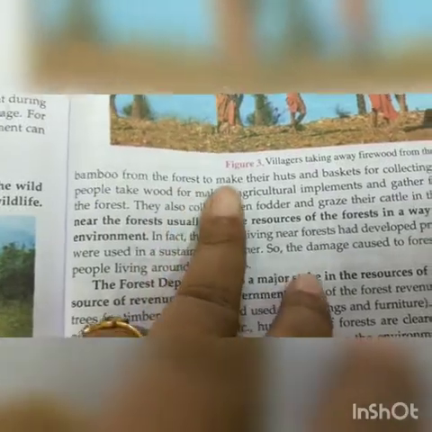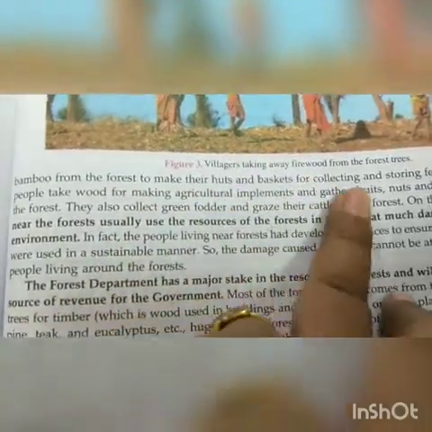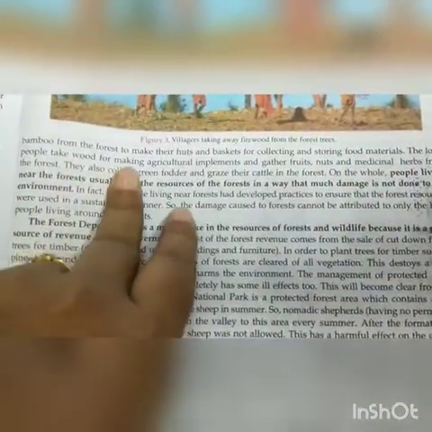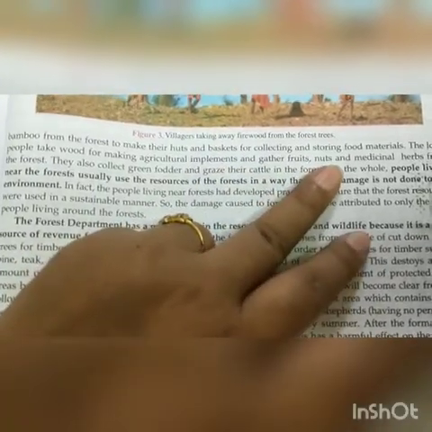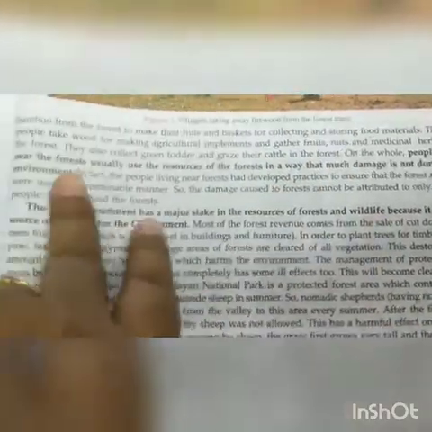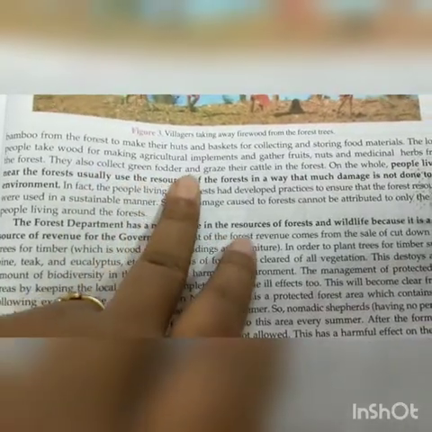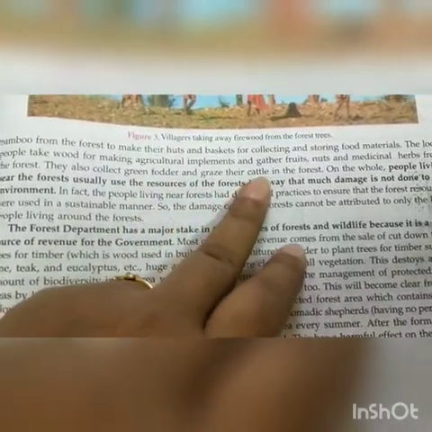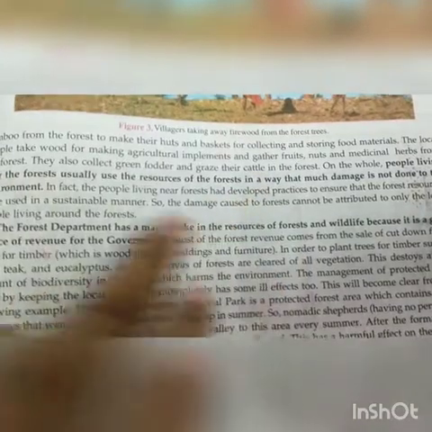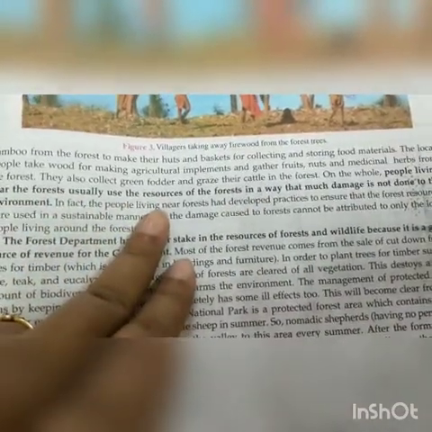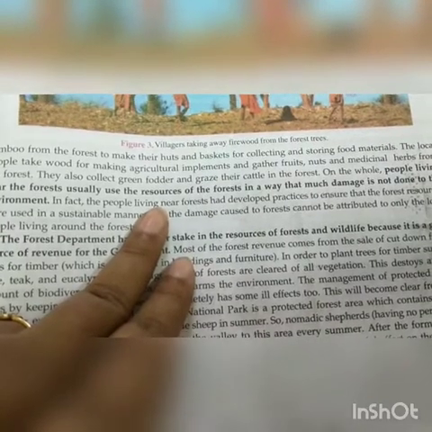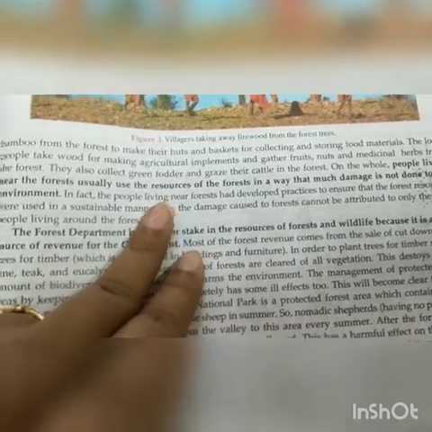They take bamboo from the forest to make their huts and baskets for collecting and storing food materials. The local people take wood for making agriculture implements and gather fruits, nuts and medicinal herbs from the forest. They also collect green fodder and graze their cattle in the forest. On the whole, people living near the forest usually use the resources of the forest in a way that much damage is not done to the environment.